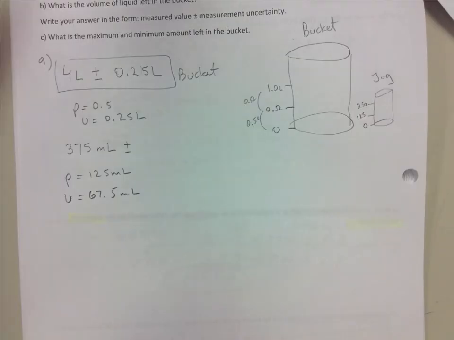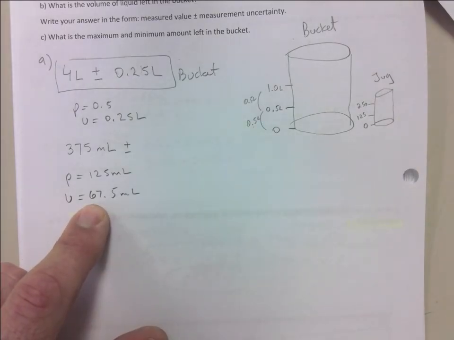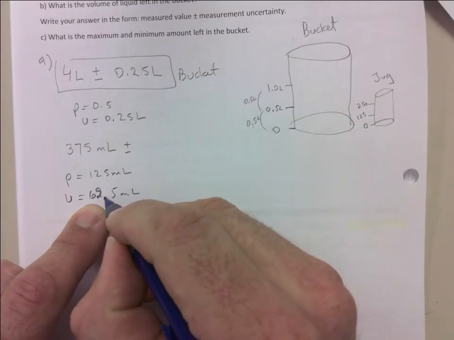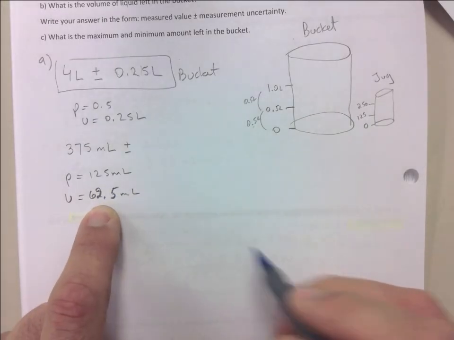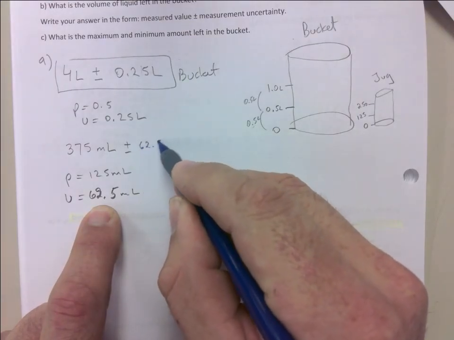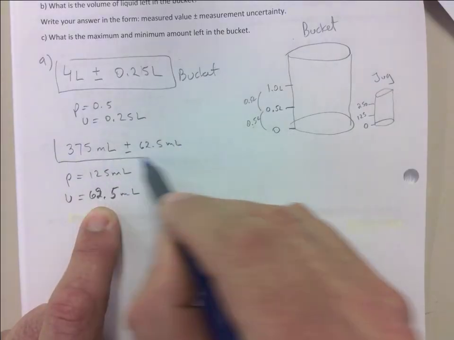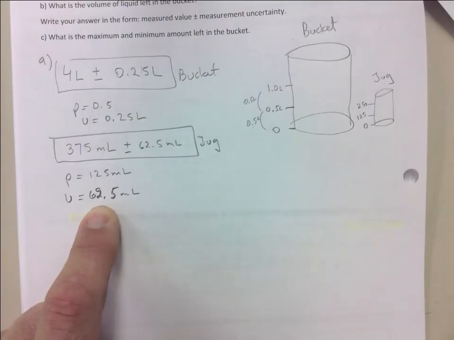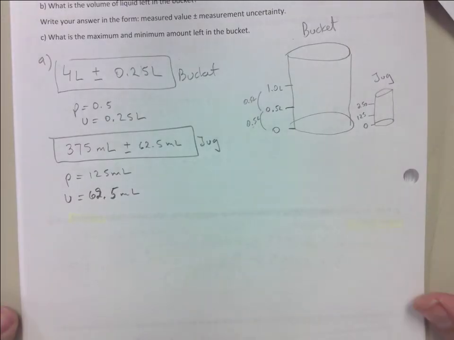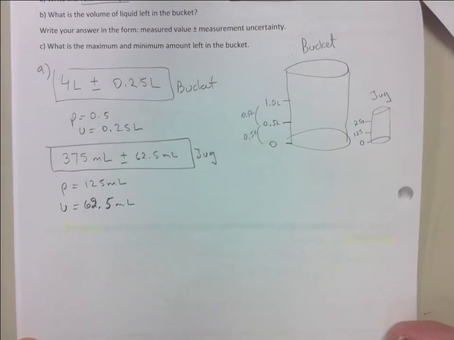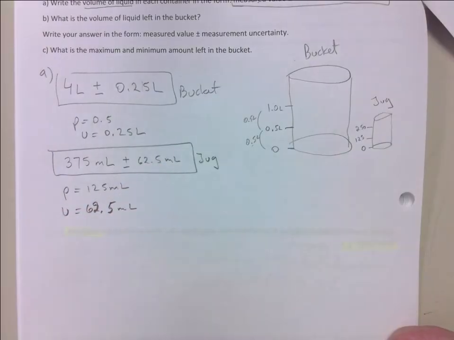My key is a little different than the way I'm solving it here. I think my key is in liters. Okay, got it. But in milliliters, that's what we got. Let me see here, 125 divided by 2. 62.5, sorry guys. It looked off. So that's what you add here, 62.5 milliliters. This is the jug. So there you have both of them stated with their respective uncertainties.